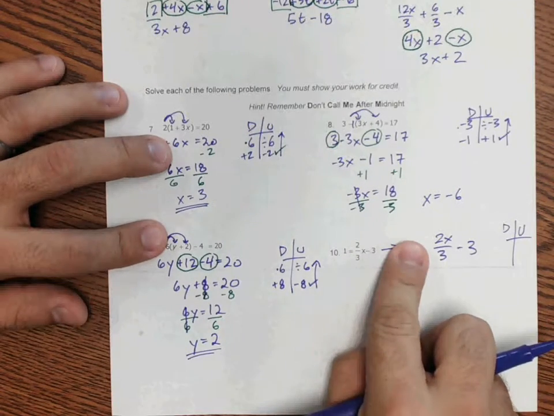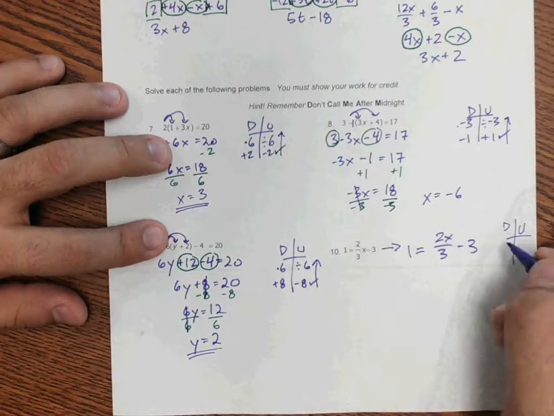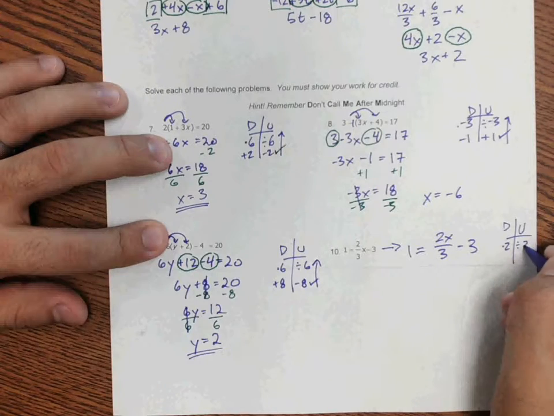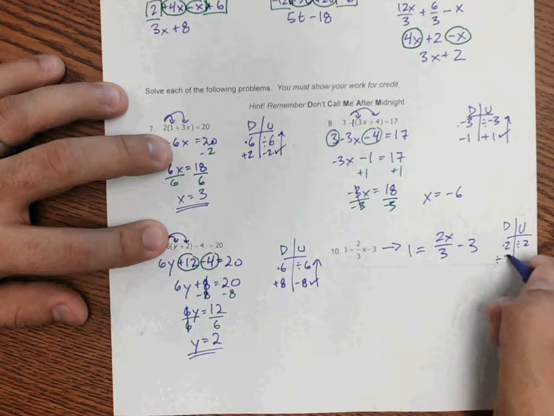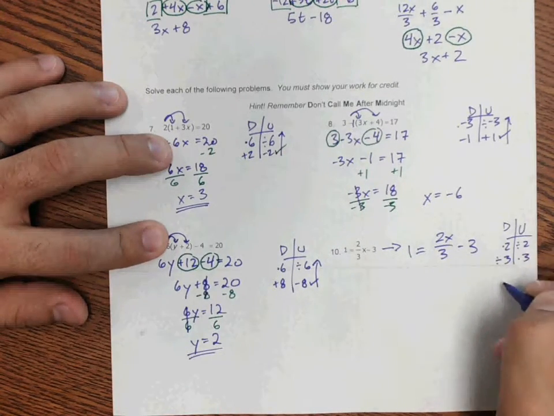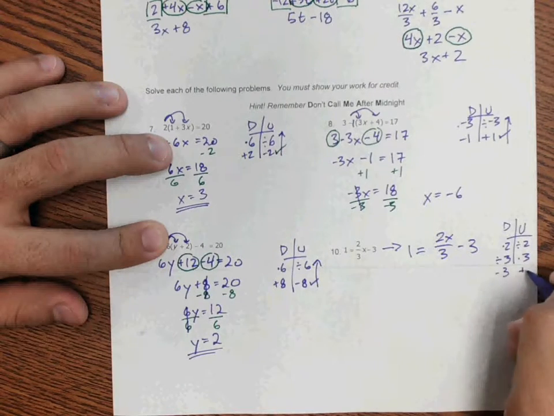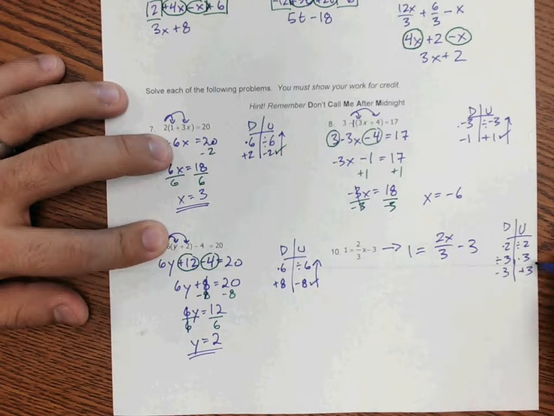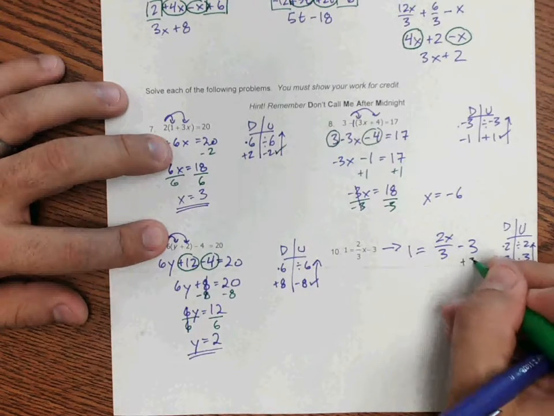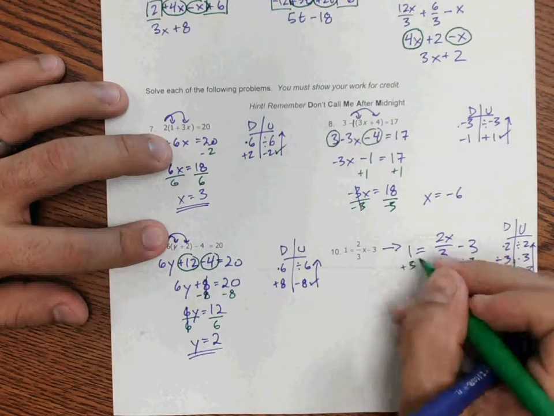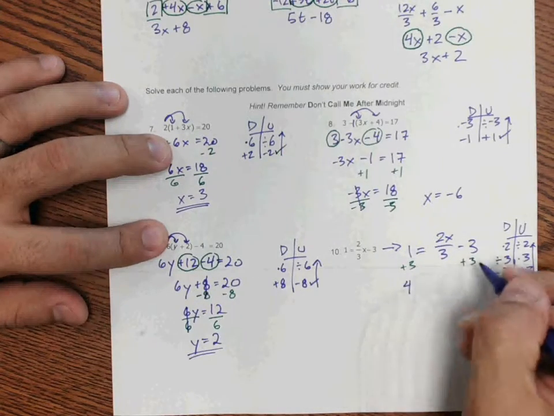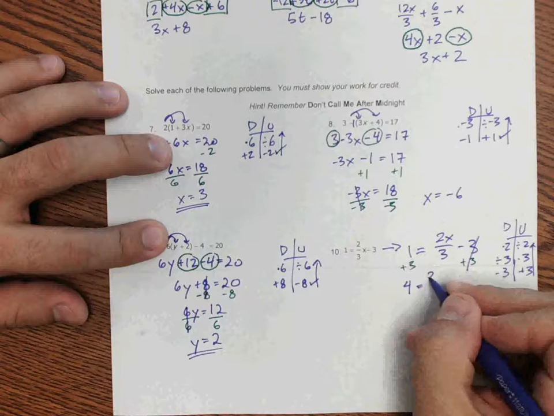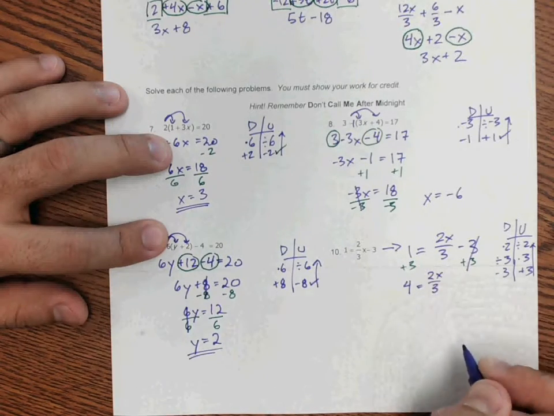Looking at that side of the equation, we are multiplying times 2, so we'll divide by 2. We are dividing by 3, so we'll multiply by 3, and we are subtracting 3, so we're going to add 3. So these are my 3 steps, bottom to top. Okay, so we're going to add 3 to both sides, plus 3, plus 3. 1 plus 3 is 4. Over here it cancels, gives me 2x over 3 equals 4.